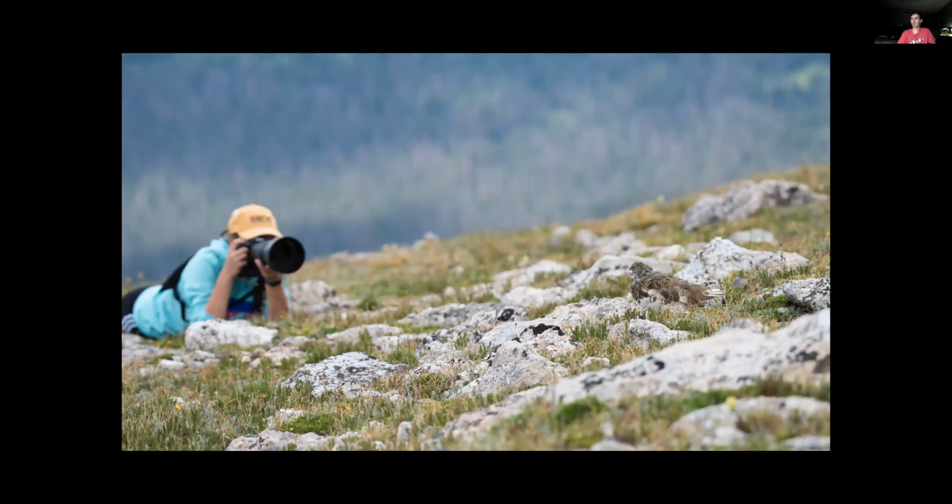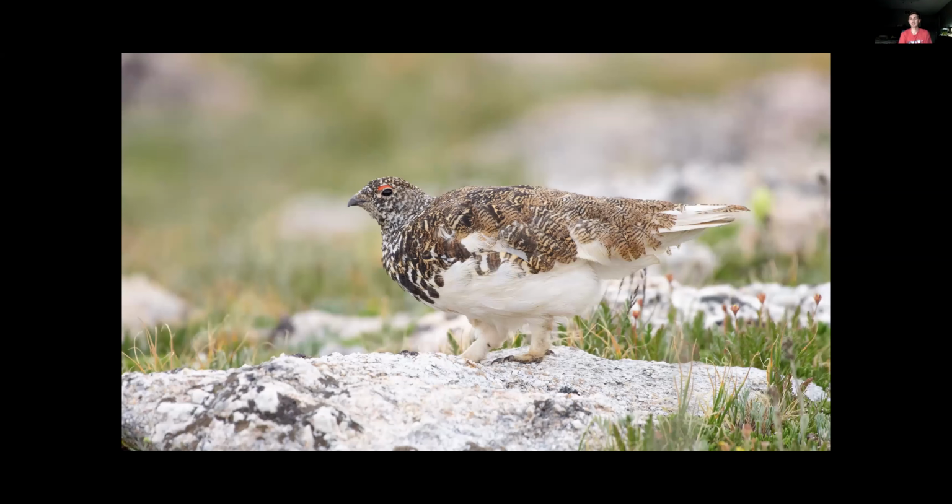So I was able to get this photo of my sister laying down up in Rocky Mountain National Park, photographing a white-tailed ptarmigan, and the resulting photo gives a nice eye-level photo that just beats looking down on a bird that's walking across the ground.